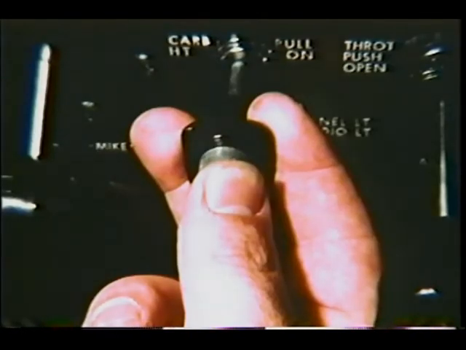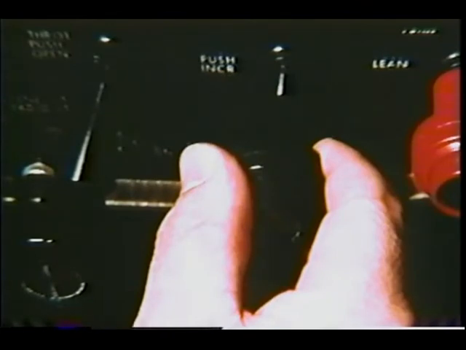Some piston-powered aircraft will also require the application of carb heat at reduced power settings. If you don't do this, you might find yourself with an iced-up carburetor and no power. And your checklist will probably call for you to go to the high RPM position if you have a variable pitch prop.